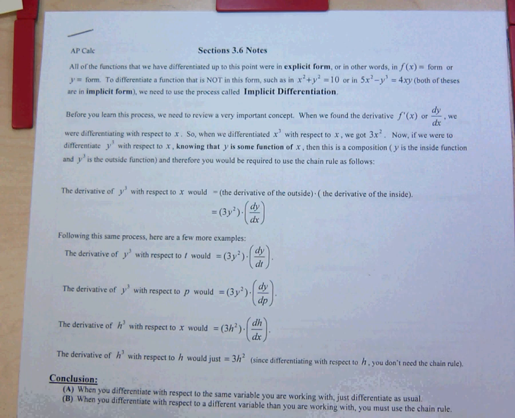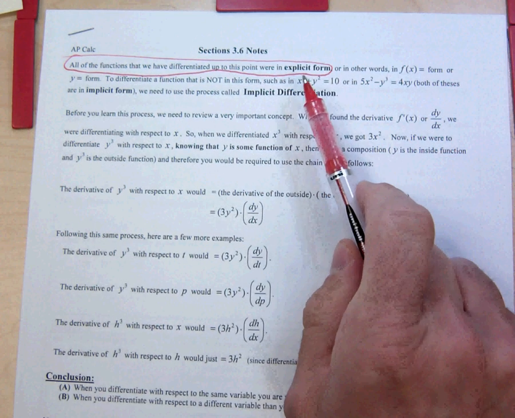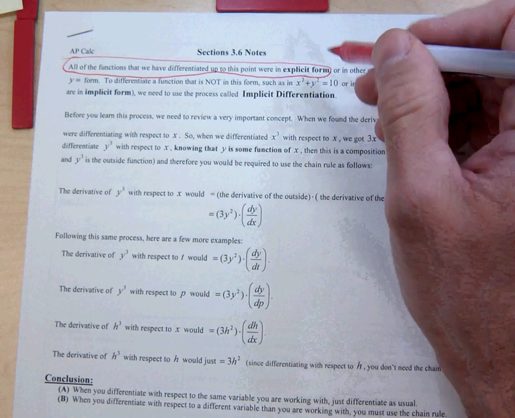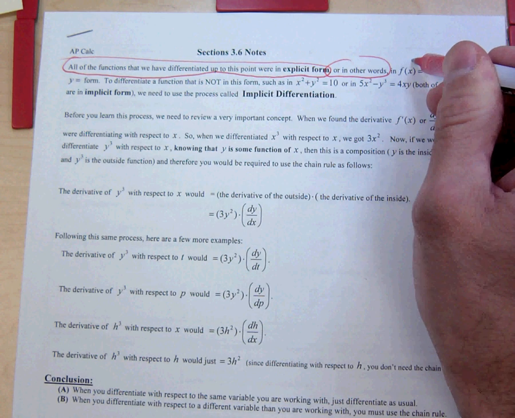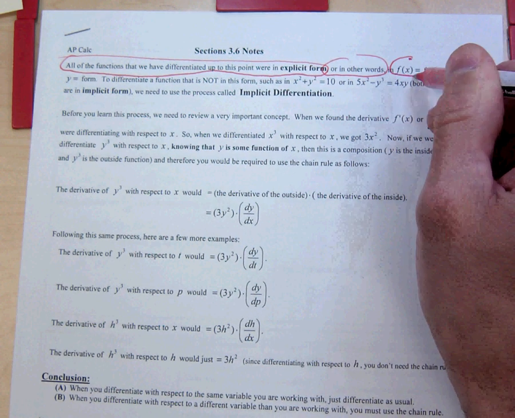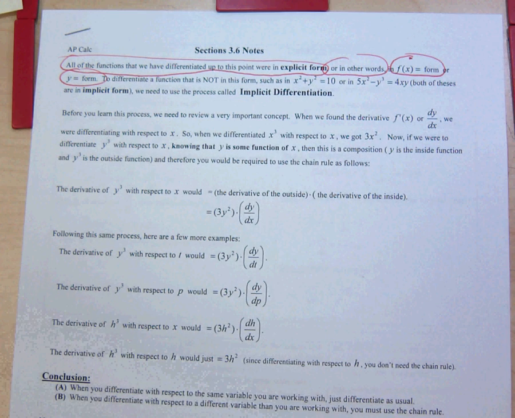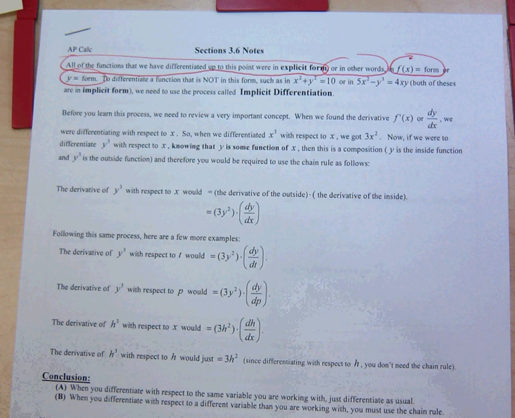Okay, now look, all the functions that we've differentiated up to this point were all in explicit form. What I mean by that is they're in f of x equals form or y equals form. And when they're in that form, we just use all the rules you know up to this point to find the derivative.